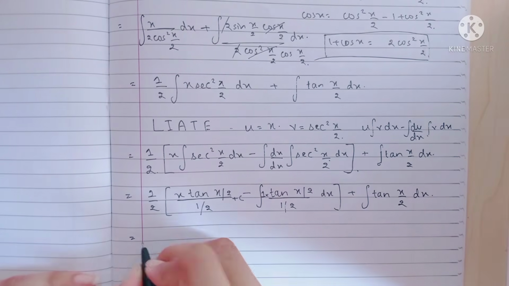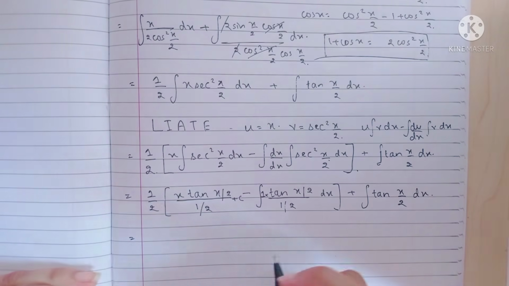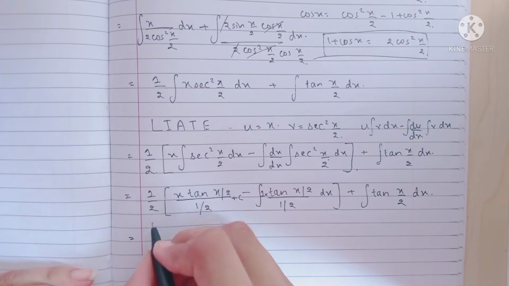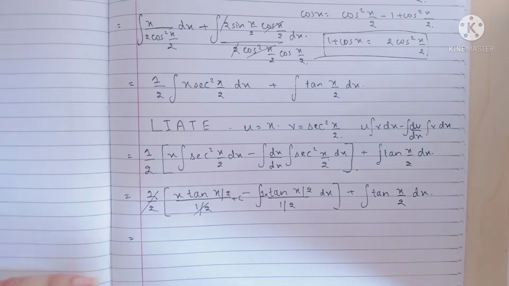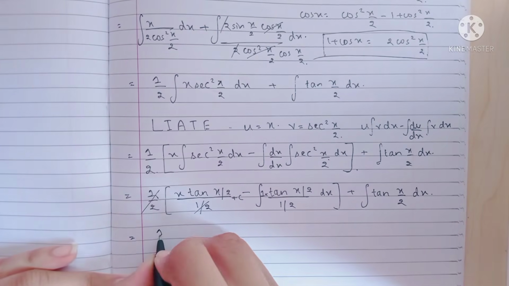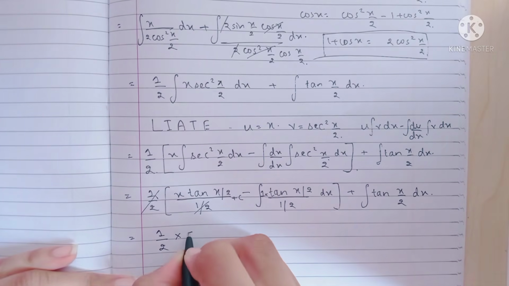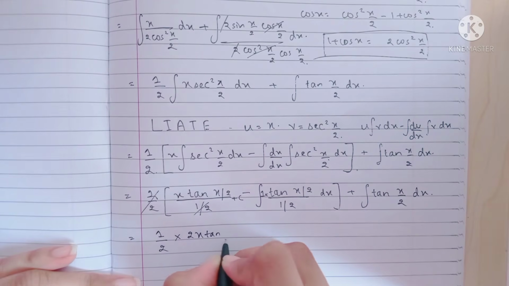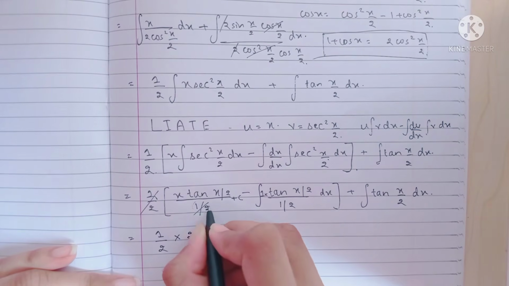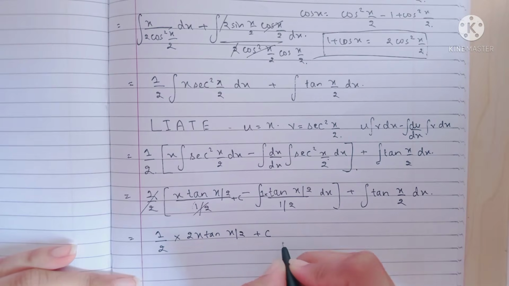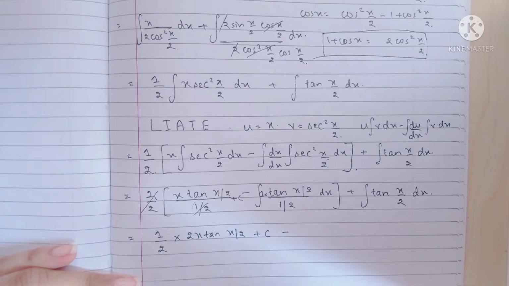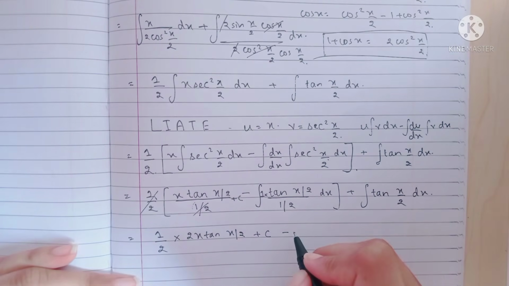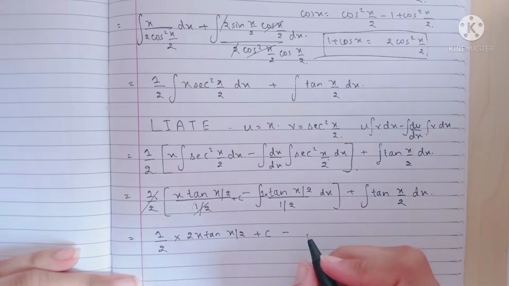So now I'm going to open this bracket. So 1 by 2 cancels out because here 1 by 2 can be said to be in the numerator. Or I can write it this way, 1 by 2 into 2x tan x by 2 by taking this in the numerator. Minus, again I'm going to take 1 by 2 outside of the integral and I'm going to take it in the numerator because in the denominator we have a fraction, so it becomes the reciprocal.